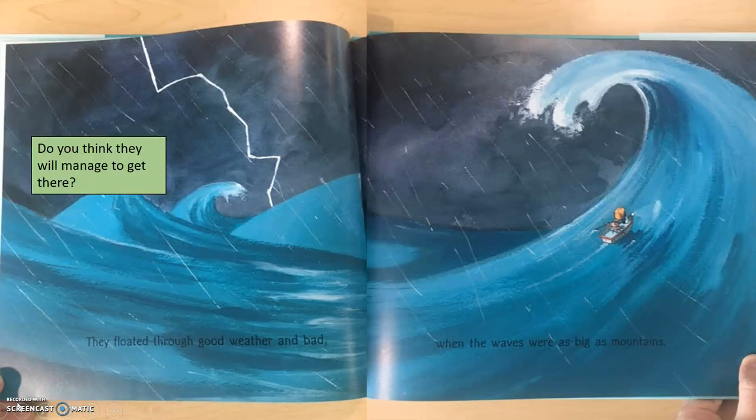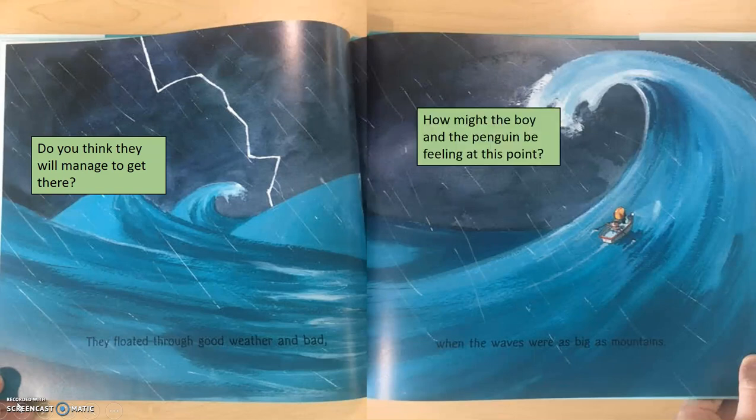Here you could say, do they manage to get where they need to go? Or how might the boy and the penguin be feeling at this point? Again, use the pictures to help you and to help the child to understand what is happening.